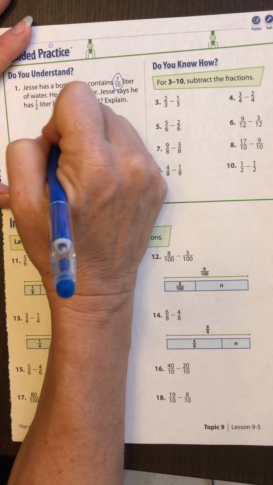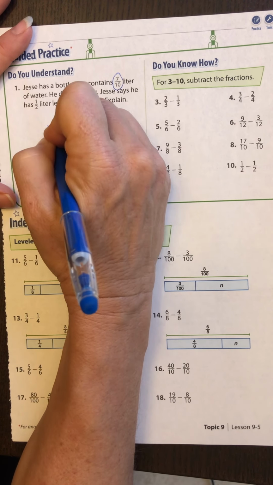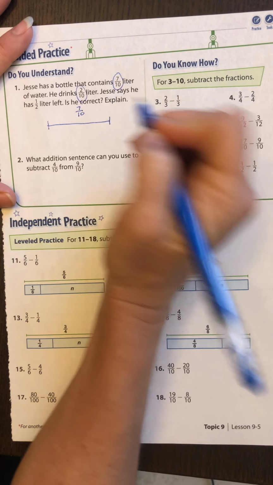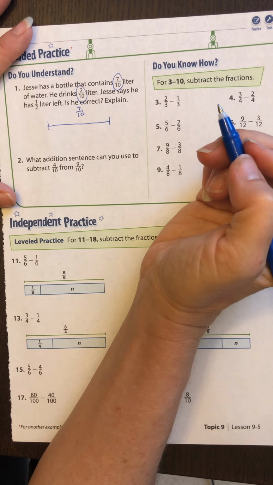So our whole, what we're starting with, is 7/10. If this is 7/10 and we take away 2 of these 7 equal parts, 1, 2, so this part would be removed from this part.